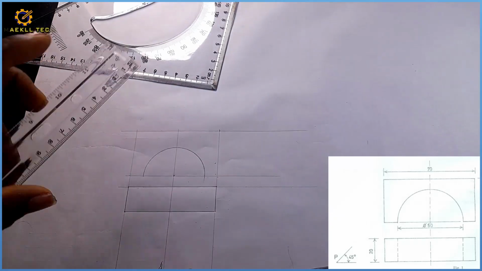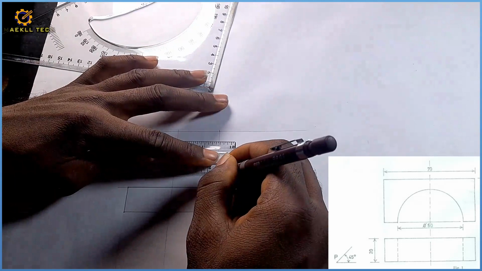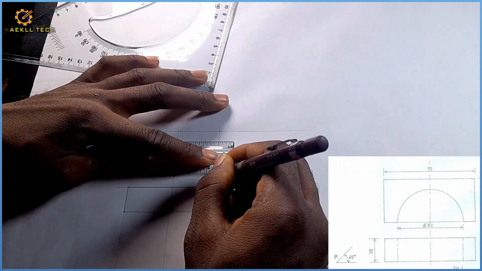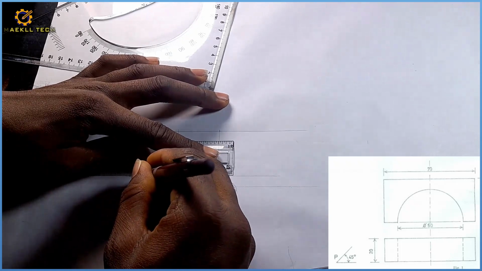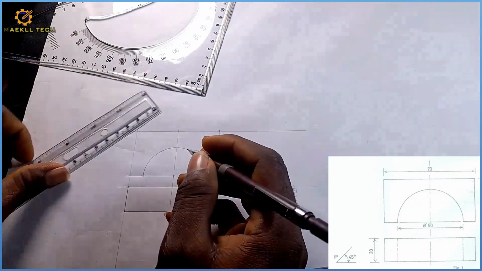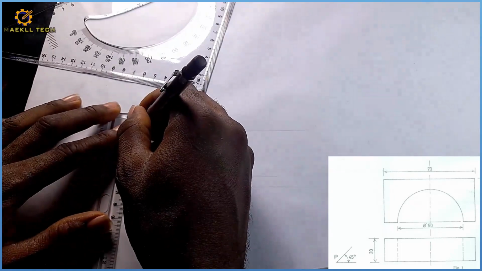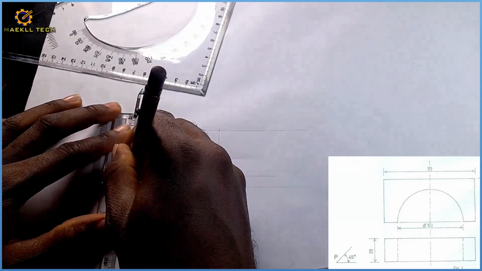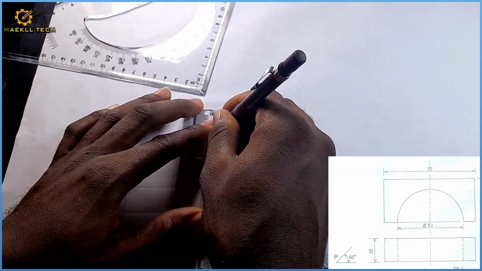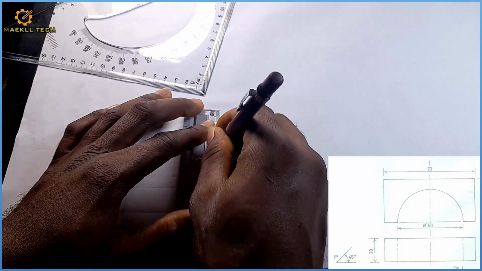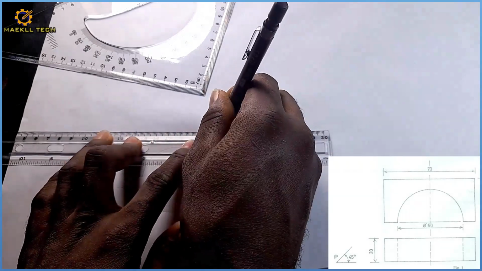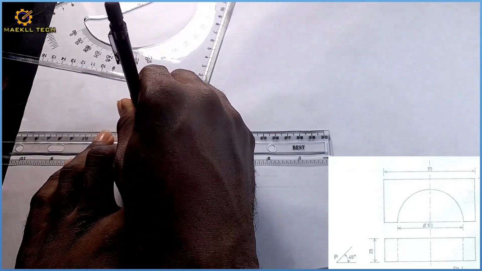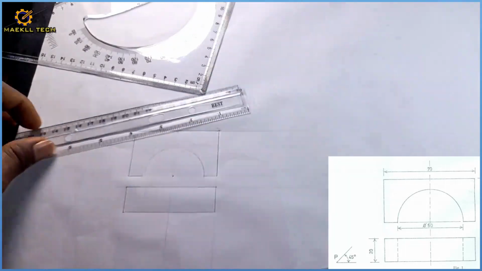Likewise on my elevation, I'm going to thicken this like this and like this. And I'm going to draw this like this, and like this, and this like this.